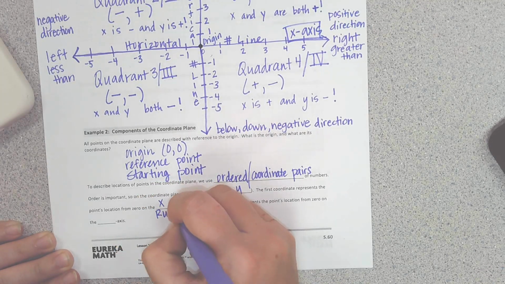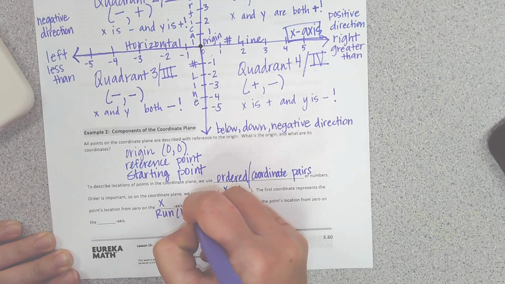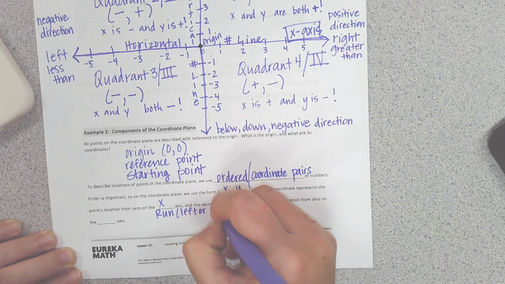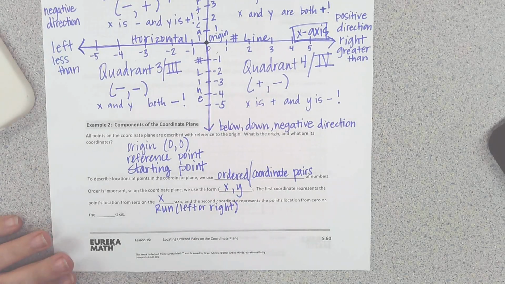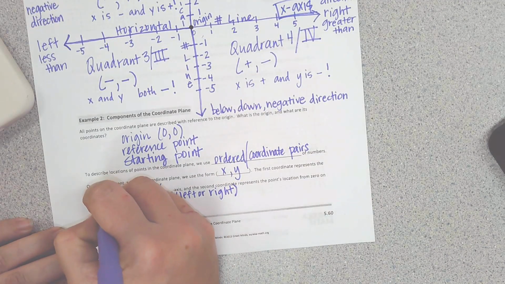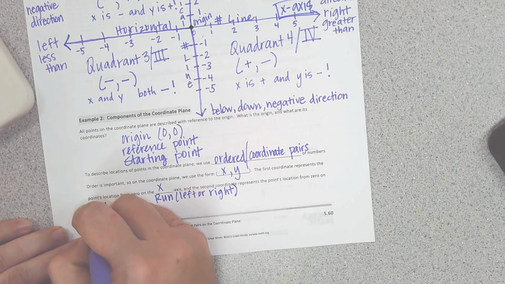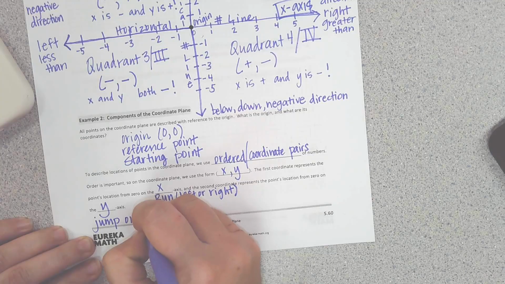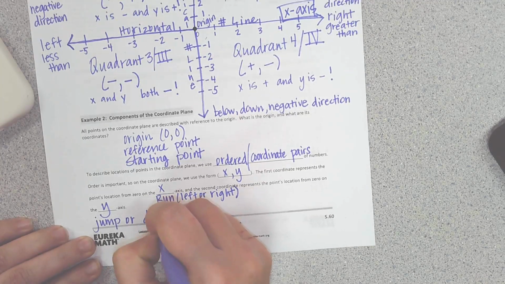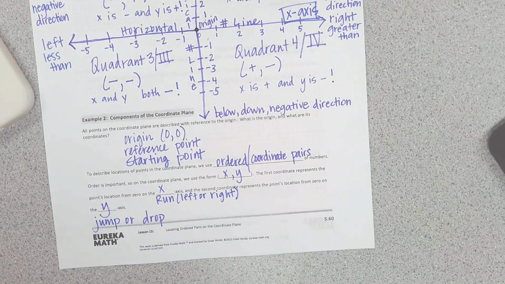Okay, we're going to run to the left or to the right. And then the second coordinate represents the y-axis, but here we're going to either jump or drop. So is any of this hard? No.